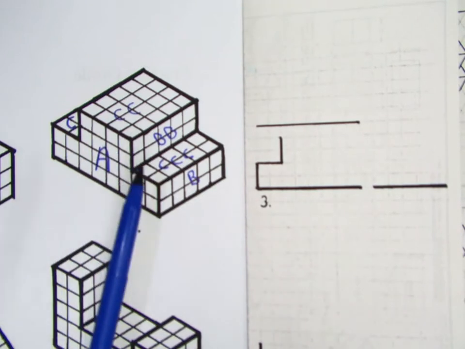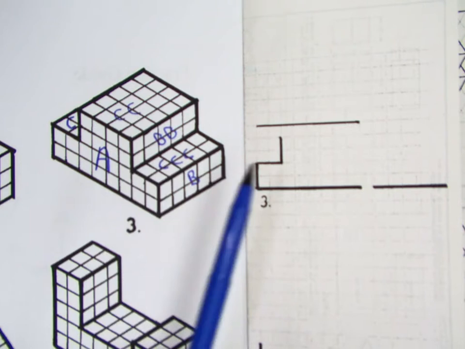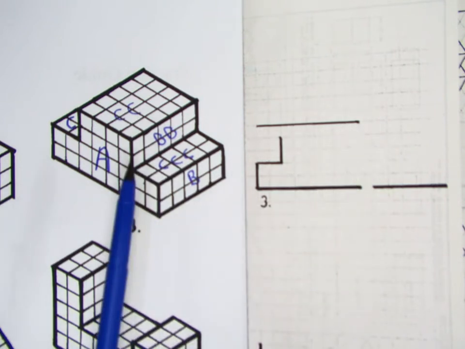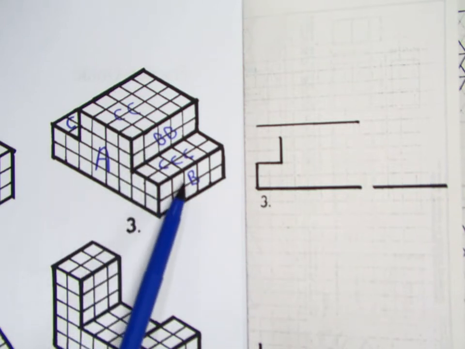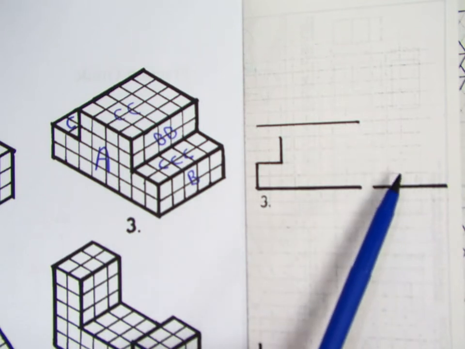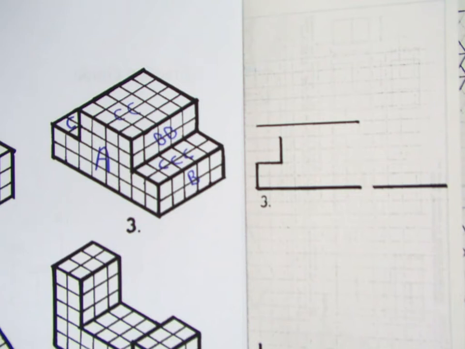Now, if your labeling is different than mine, that's okay. What is important is that your multi-view projection is labeled the same way as your isometric view. So maybe you label this plane B and this plane BB. No problem. Just make sure that when you build your right side view, you have your labeling the same as your isometric view. All right, let's keep going.